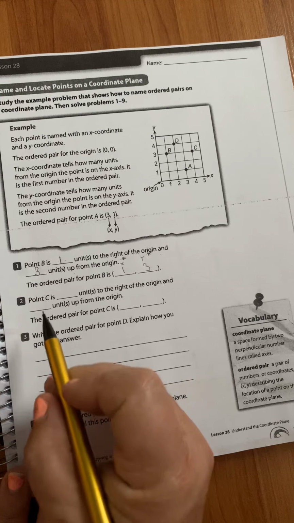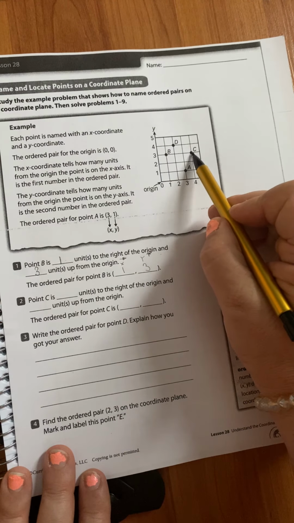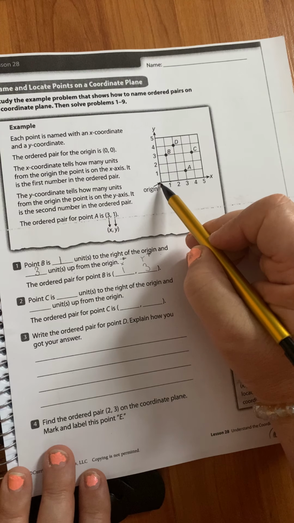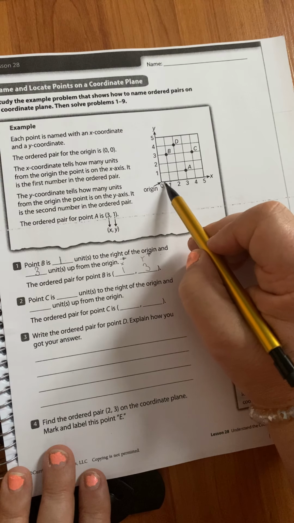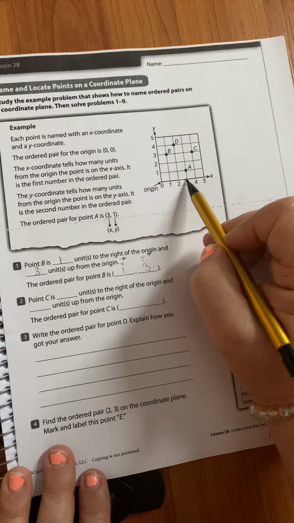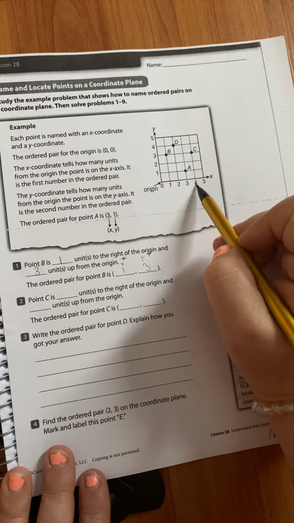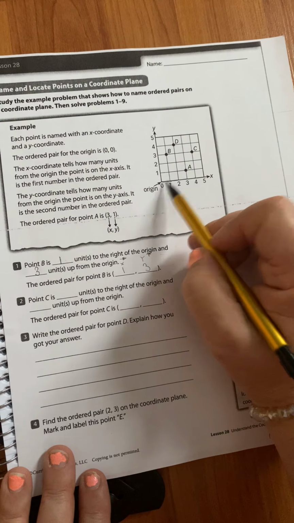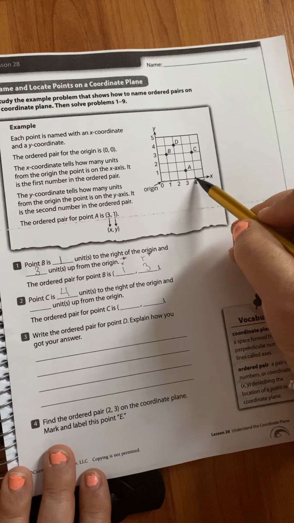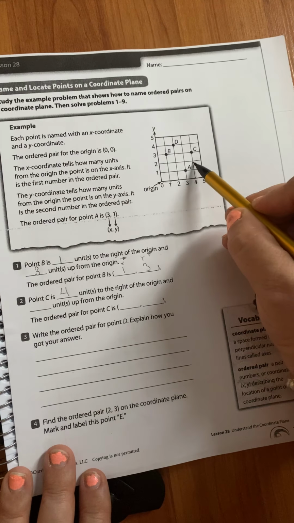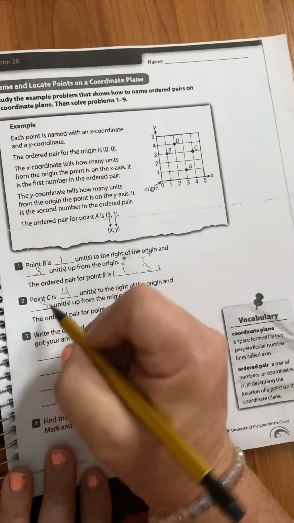All right, the next one we're going to look at is C. And C is right here on our graph. So you start again at origin, and you want to see where that would line up. So you're going to go 1, 2, 3, 4, and that lines up with C. So I went 4 units from origin to the right. And since I'm at origin, I'm going to go 1, 2, 3 units up. So I went 3 units up.